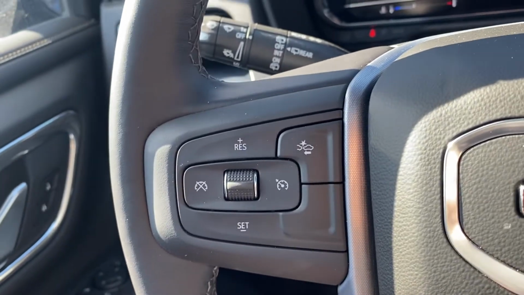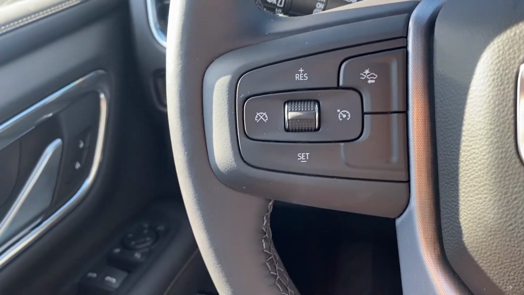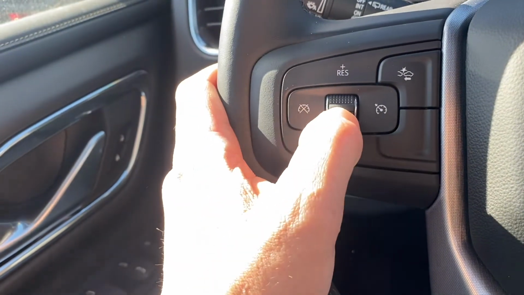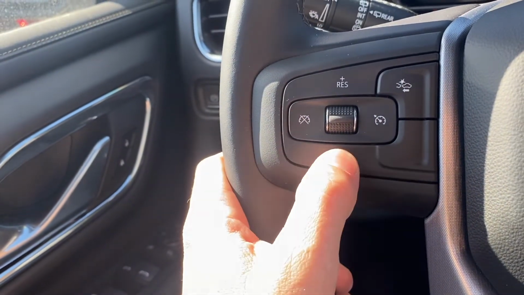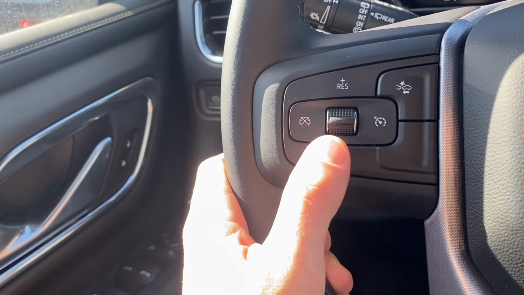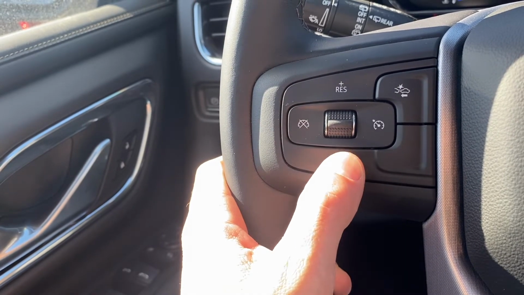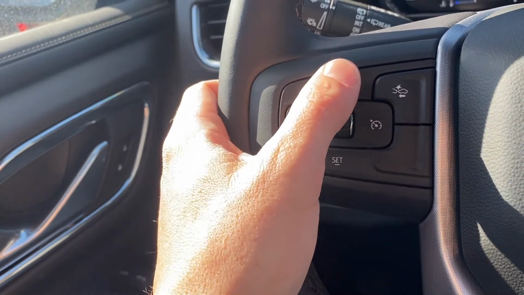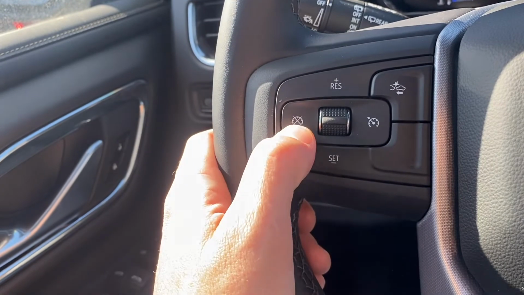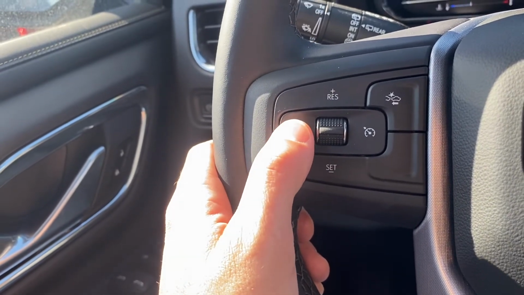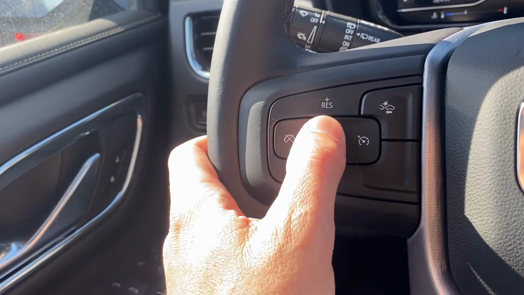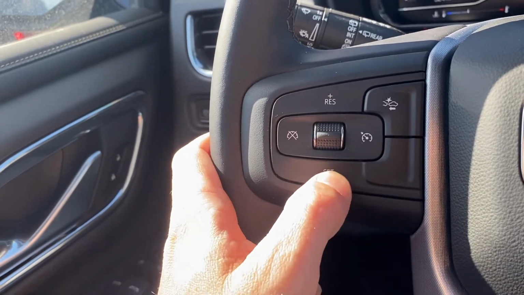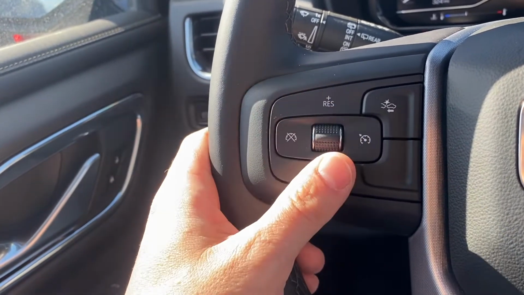This right here is the cruise control buttons. Set it with this button. You decelerate with this button, you accelerate with this button, or you resume. This turns off your cruise control, this turns on your cruise control, and then you can do that for the set and reset, since these aren't actually buttons.